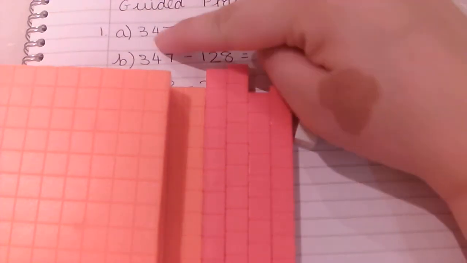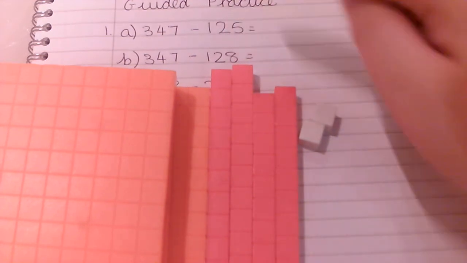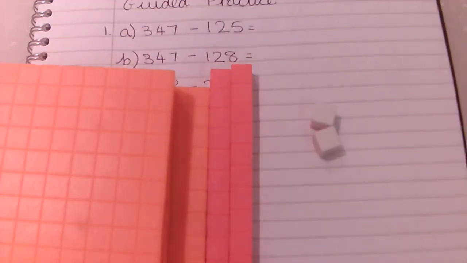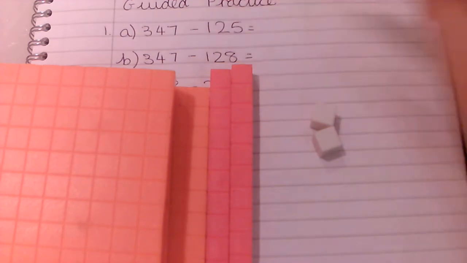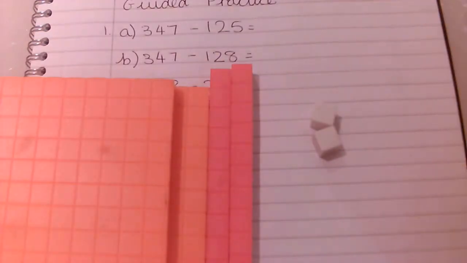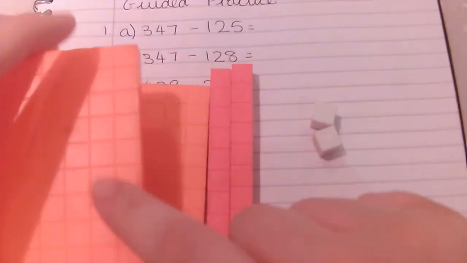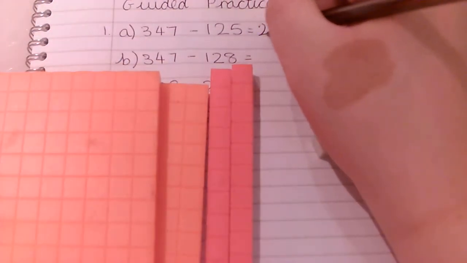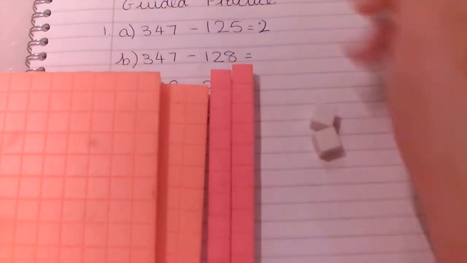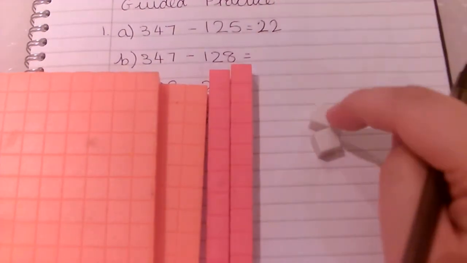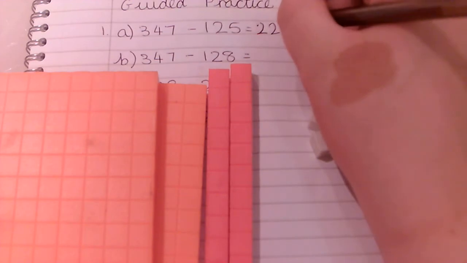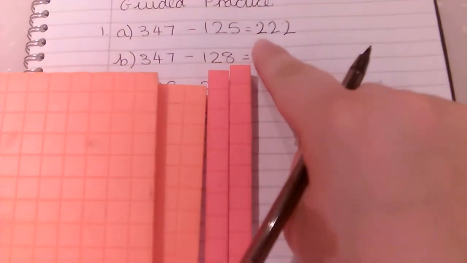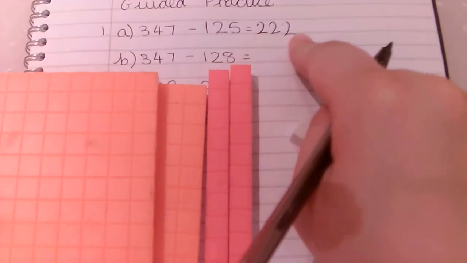Then we go on to our tens, so take away 2 tens. So 1, 2, take them away. And we're taking away 100. So take away one of the hundreds. Now we took away all of our number, we can recount them. So we've got 2 hundreds here. So now the first digit's going to be a 2. We've got 2 tens. And we've got 2 ones. So our answer is 222.